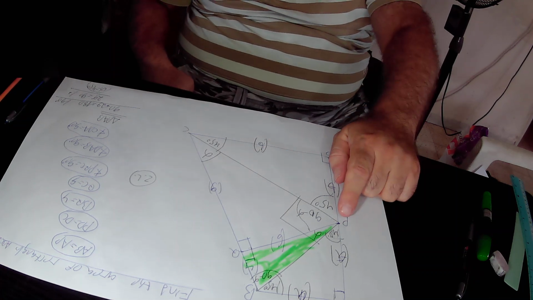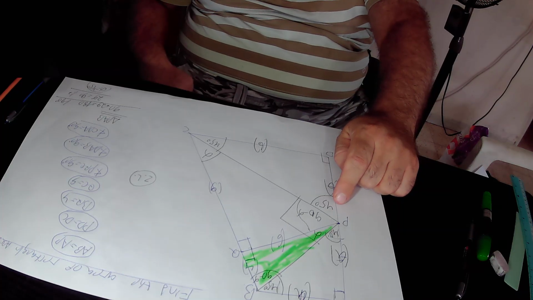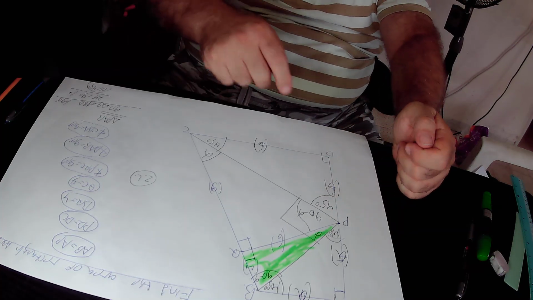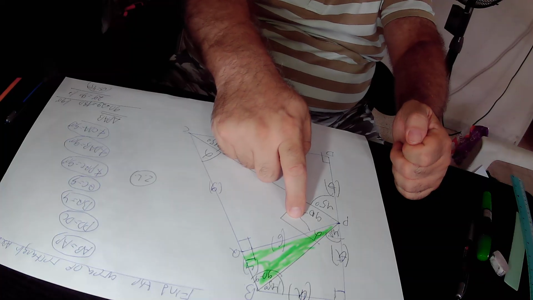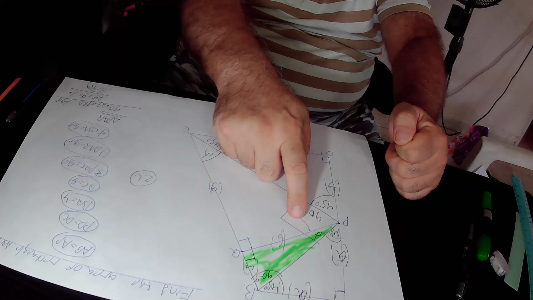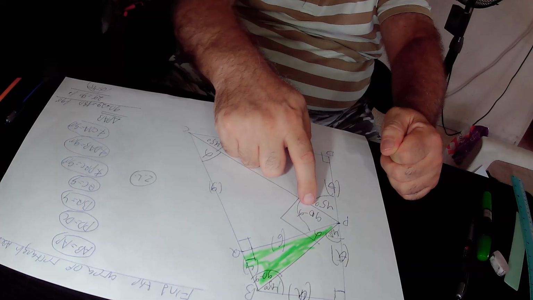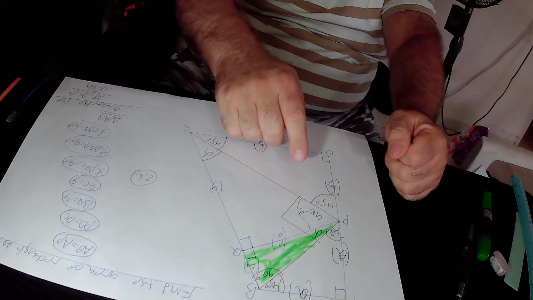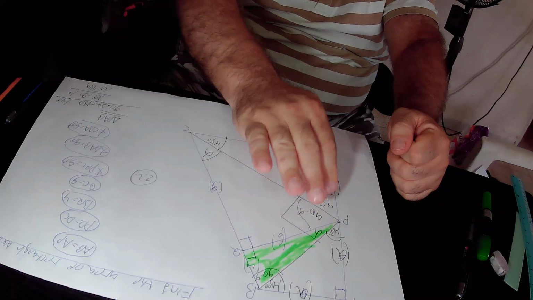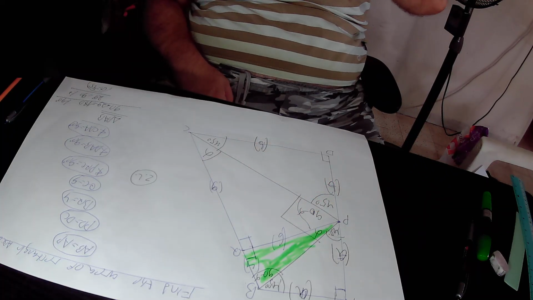We have this angle that is 45 degrees, plus this angle that is 45 degrees, in total 90 degrees, plus this third missing angle, and in total they must be equal to 180 degrees according to rule 3. So this missing angle must be equal to 90 degrees in size, because 90 plus 45 plus 45 is equal to 180 degrees.